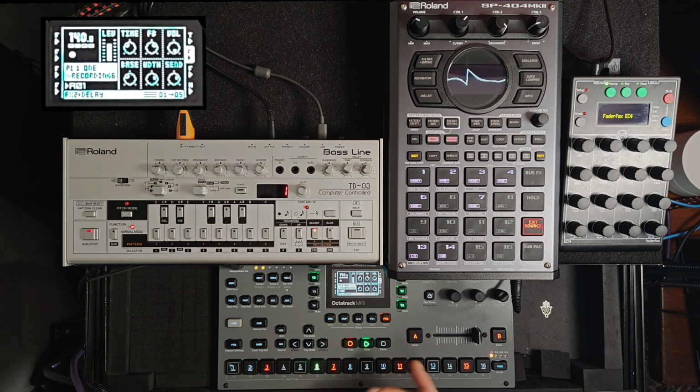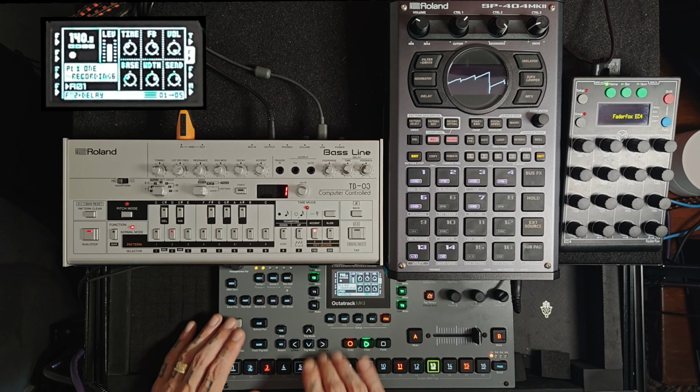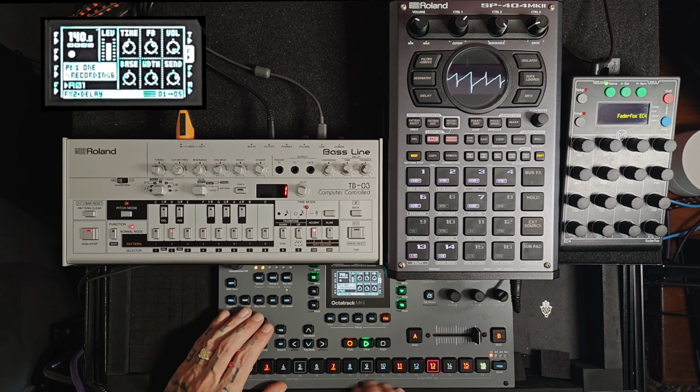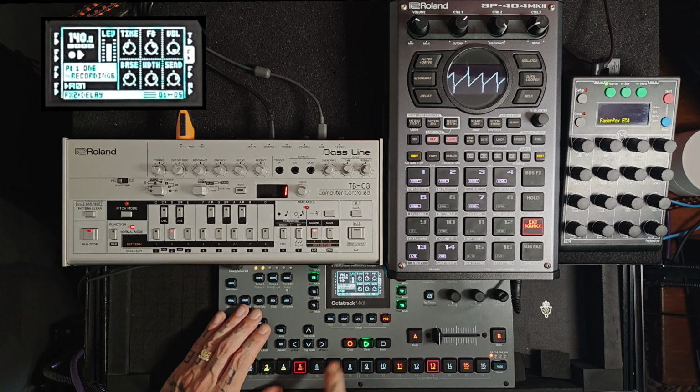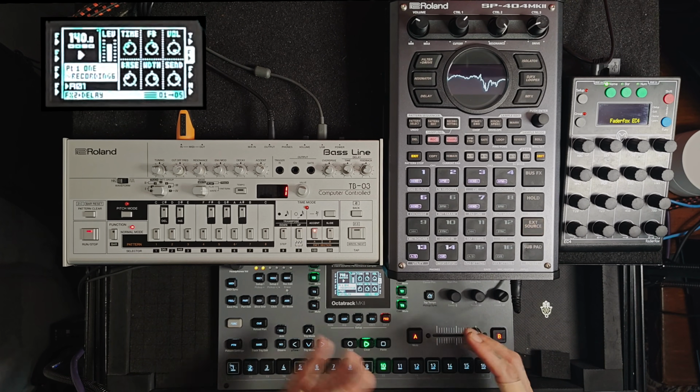And of course, again, this is something I can change every time and create a B section or a drop.